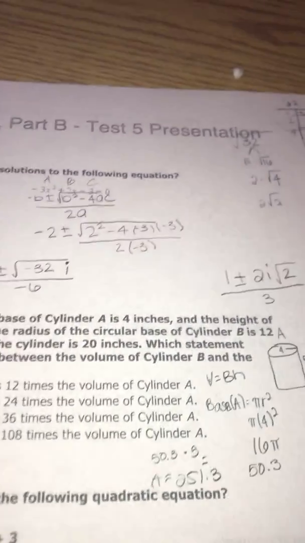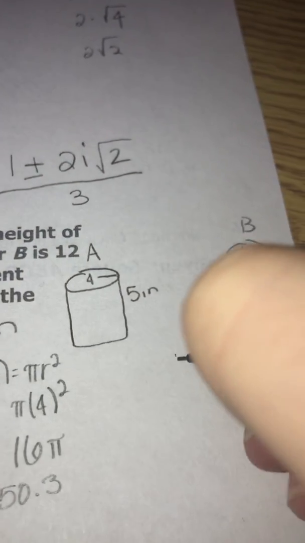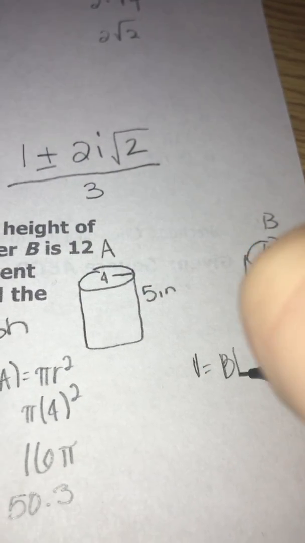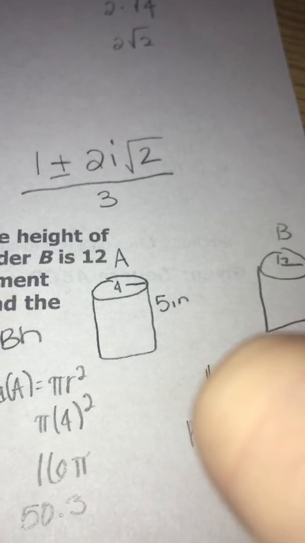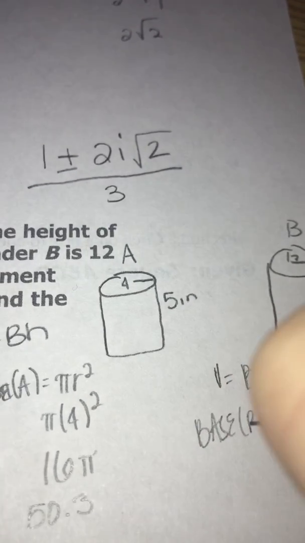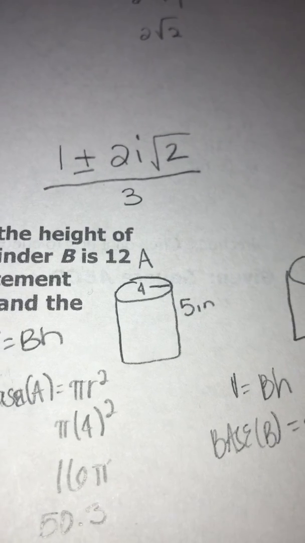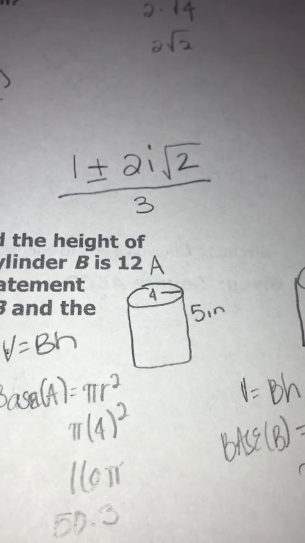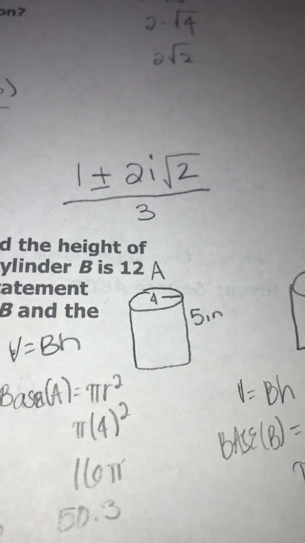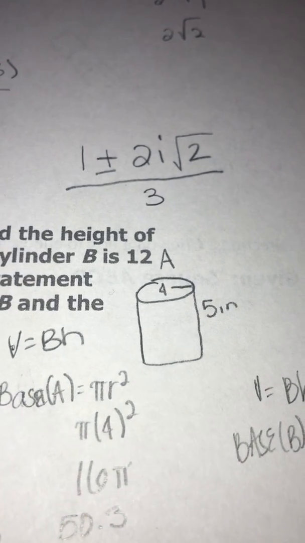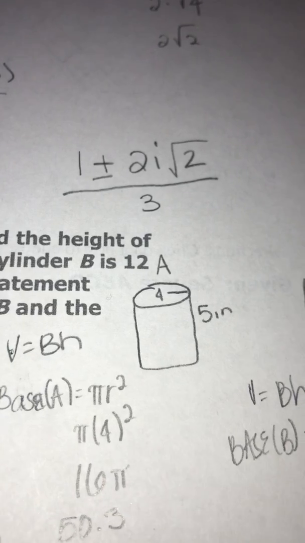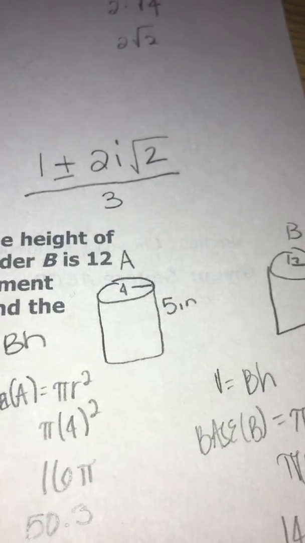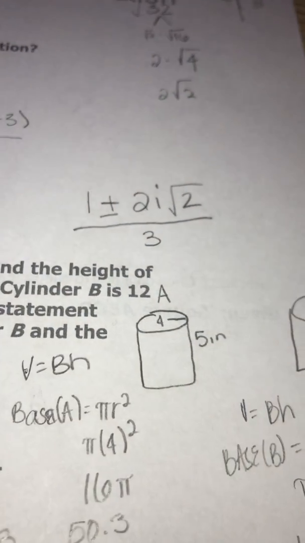Okay, so for B, it's the same thing. Volume equals base times height, and base of B equals pi r squared. So pi times 12 squared, it's 144 pi, which rounds to 452.38.